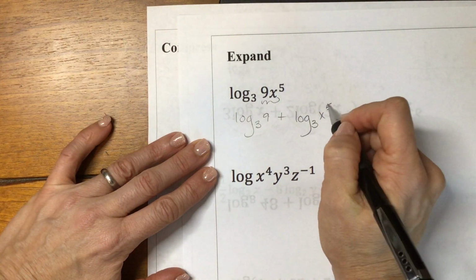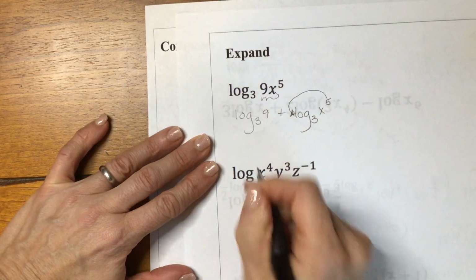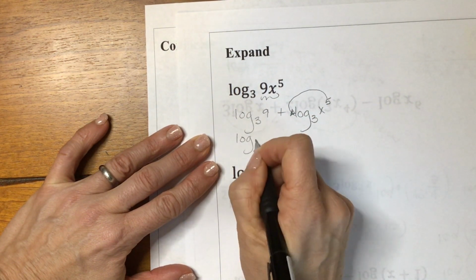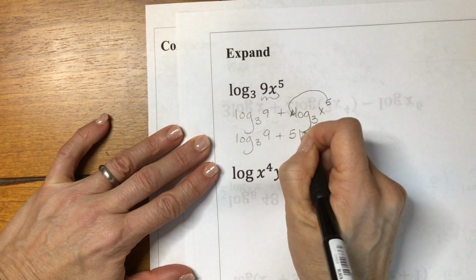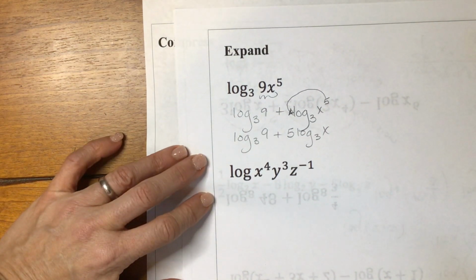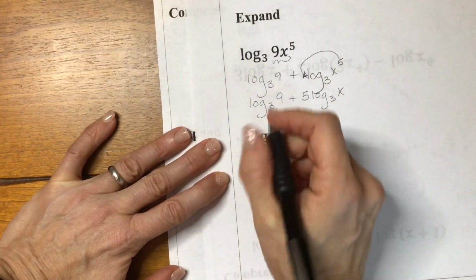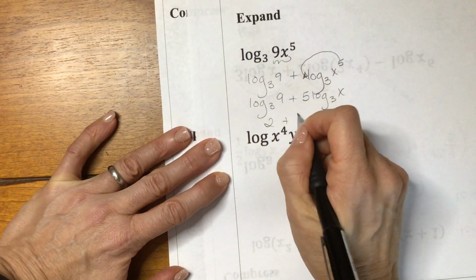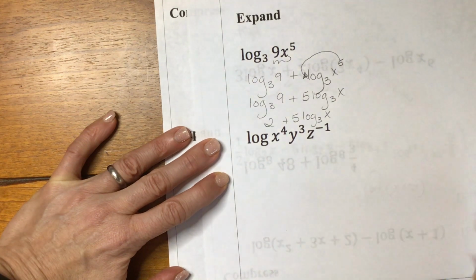And now the final thing I need to do is take care of that exponent. It needs to come out front. So I have log base 3 of 9 plus 5 times log base 3 of x. Log base 3 of 9 can be simplified to be just 2, plus 5 log base 3 of x.